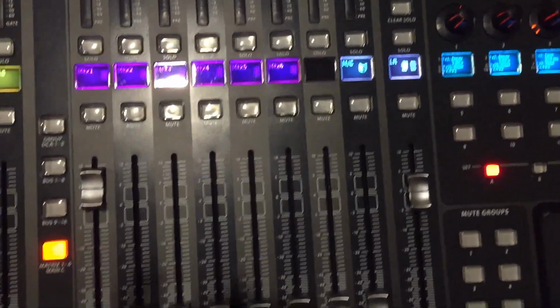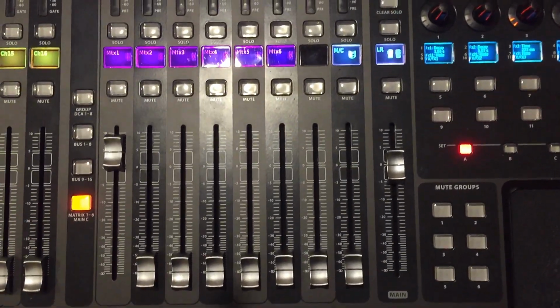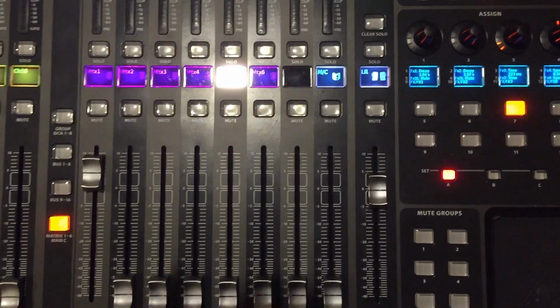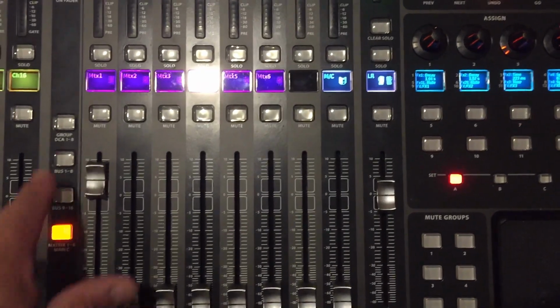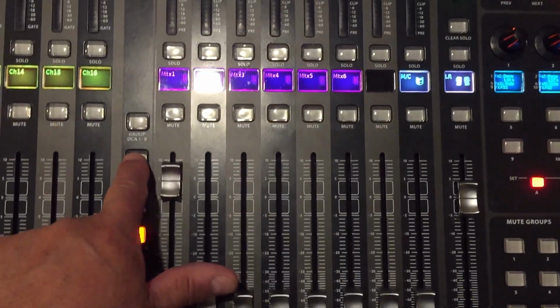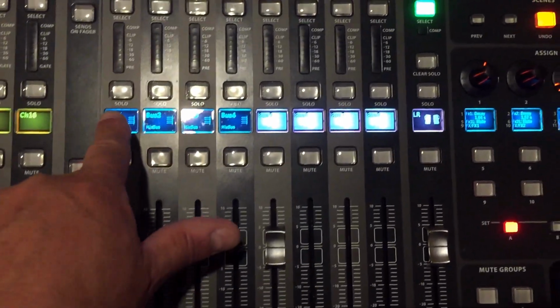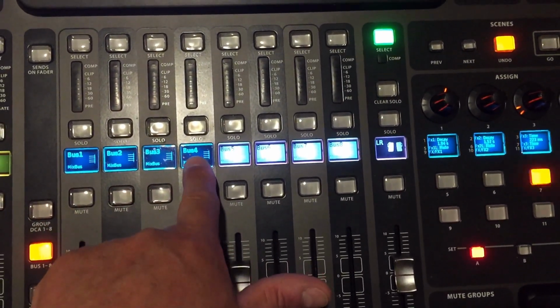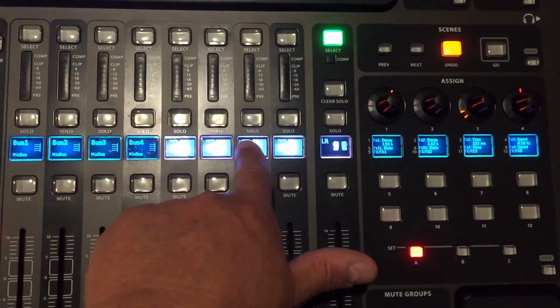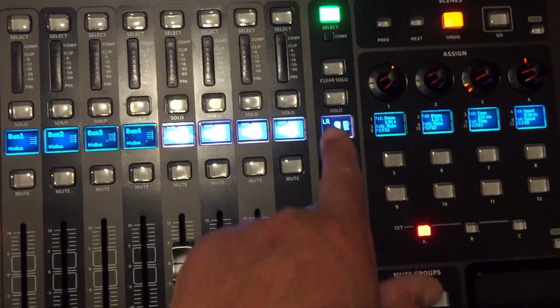So anyhow, not getting too crazy on it, how you facilitate a mix would be as follows. You would decide on what of these are actually set up as pre-fader mixes. These are subgroups, and obviously this is left and right.